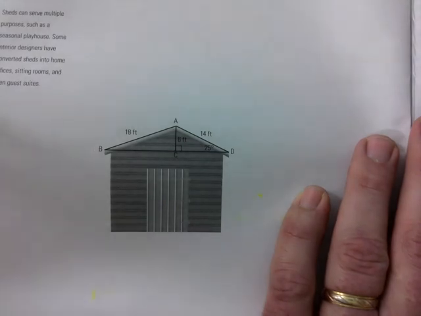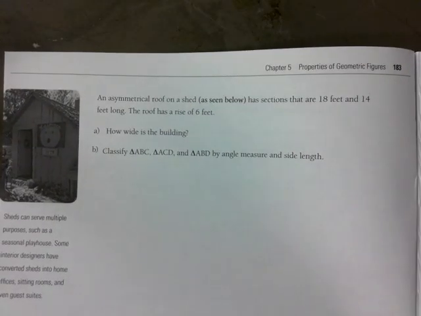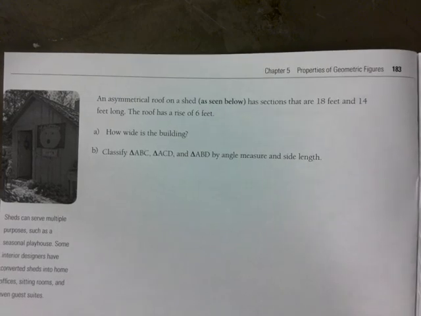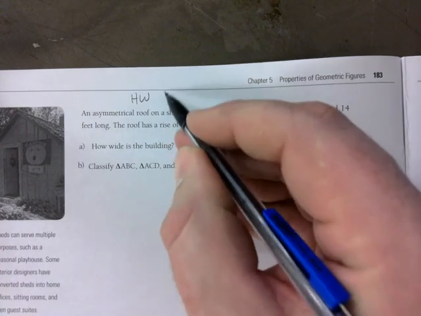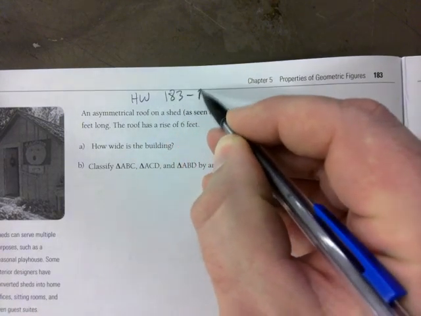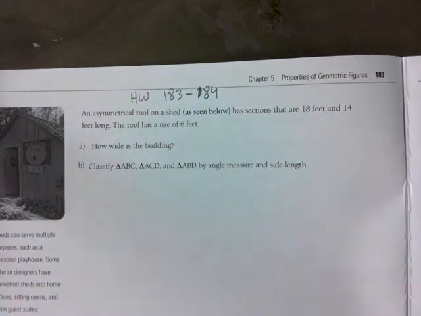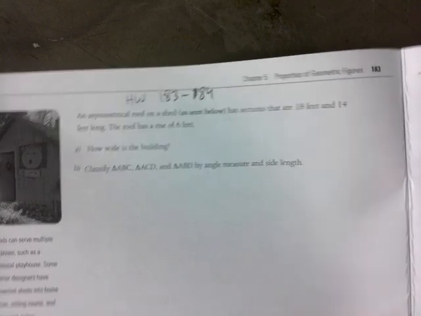What I'm going to ask you to do is to work on this. Work on 183 and 184, and I will hand out your tests in the meantime. It sounds like a lot, but it's just 2 pages with 1 question on each page.